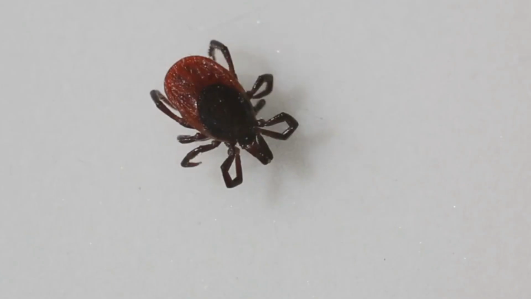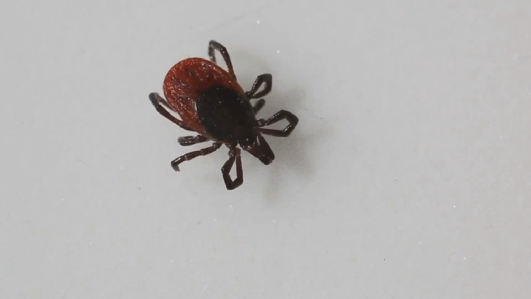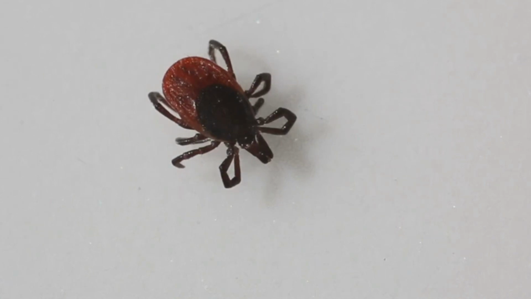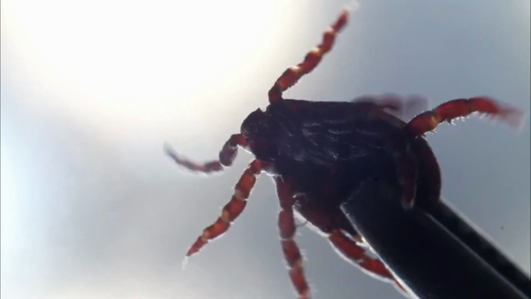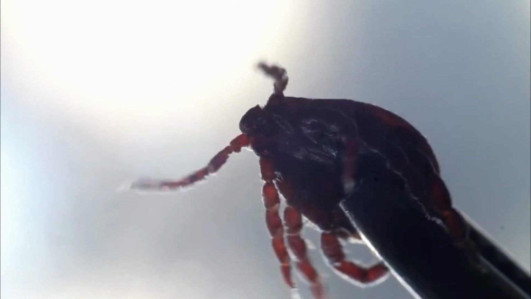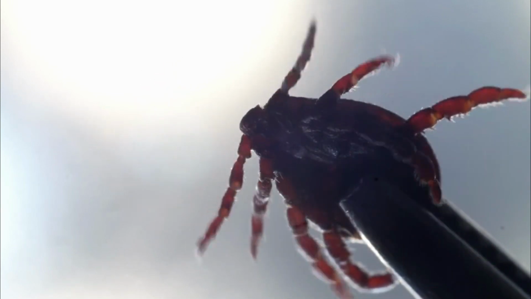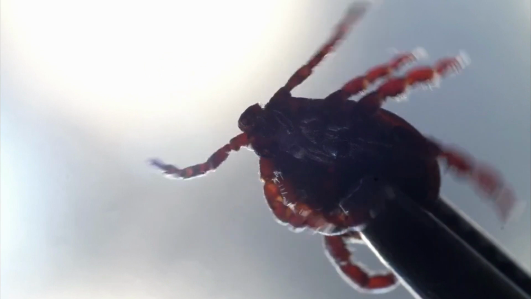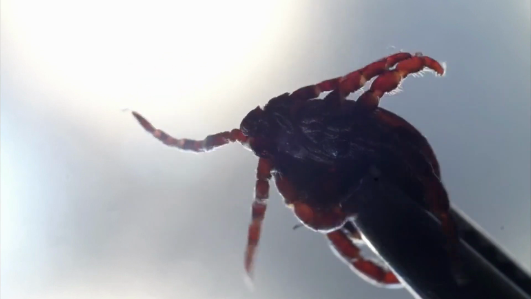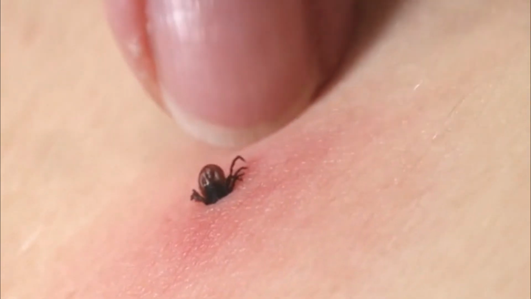Number 9. Interactions with other species. Deer ticks exist within complex ecosystems, interacting with various species of animals, plants, and microorganisms. Changes in these interactions can affect tick abundance and behavior. Number 10. Human behavior and awareness. Human behavior and awareness play a role in tick exposure and disease transmission. Public knowledge about tick-borne diseases, prevention methods, and early detection can impact the spread of these diseases.